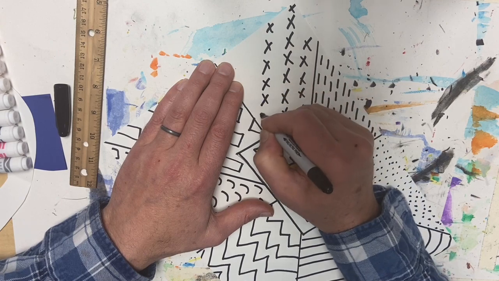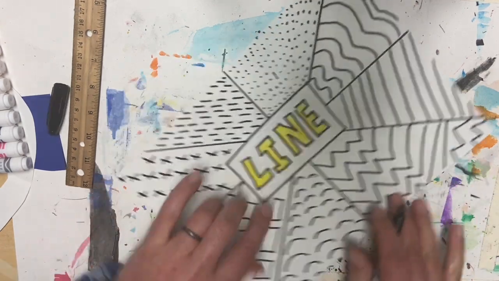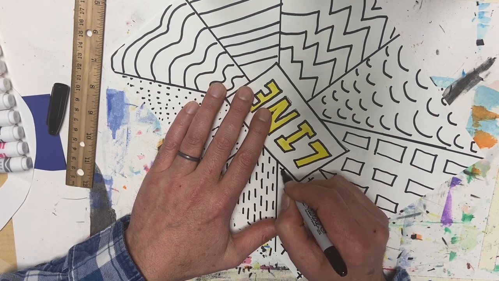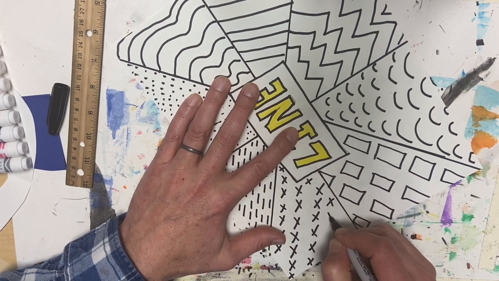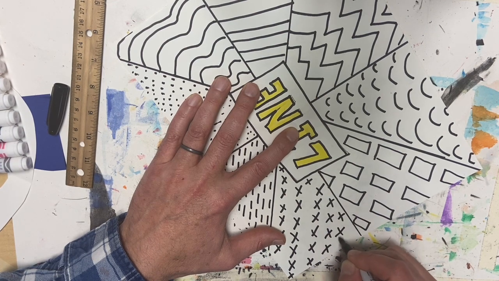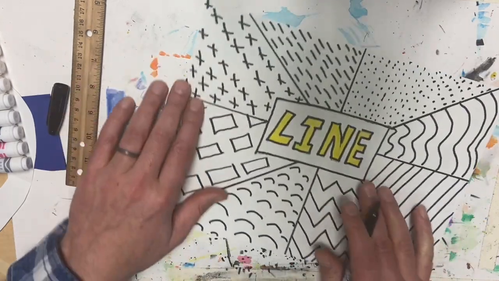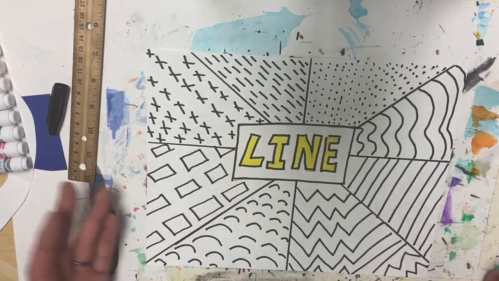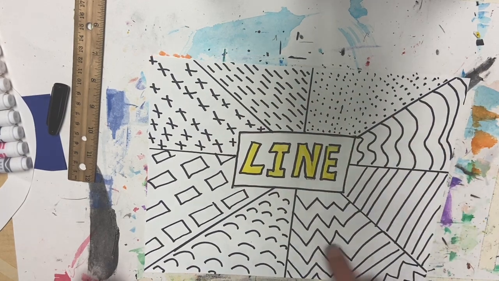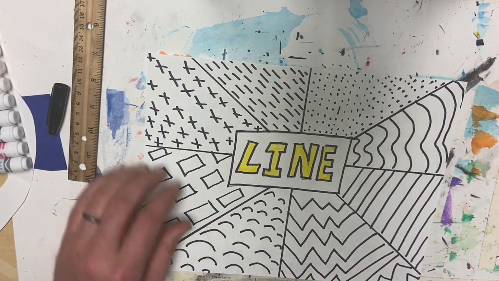Where have you seen this? Have you seen this anywhere? Or no? I've seen them on football plays when they have X's and O's. It almost looks like planes in the sky or something, but here I have 1, 2, 3, 4, 5, 6, 7, 8 different types of lines.